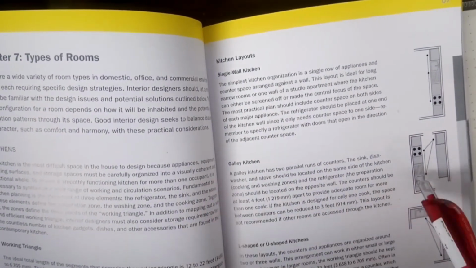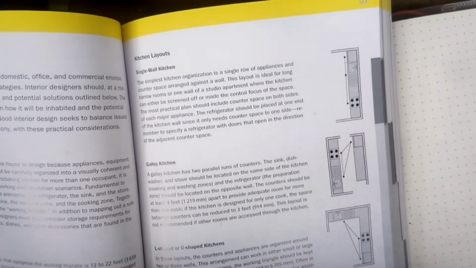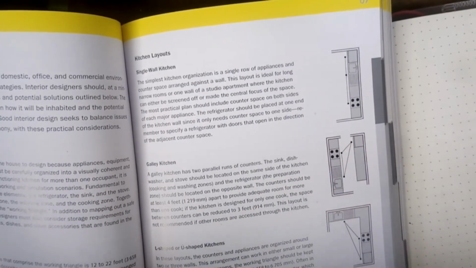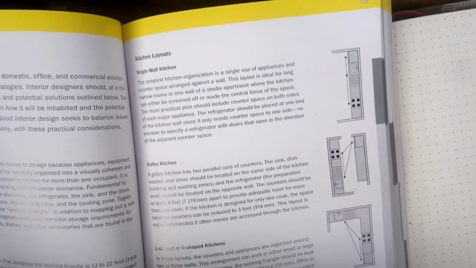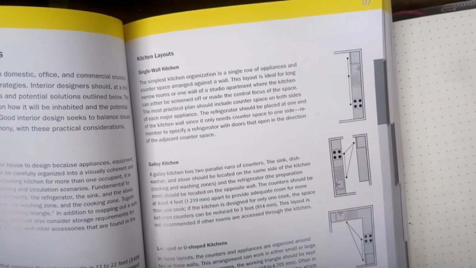Then you have what you call here, class, this is what you call the galley kitchen. Okay, so a galley kitchen has two parallel runs of counters. So the sink, dishwasher, and the stove should be located on the same side of the kitchen, and the refrigerator should be located on the opposite wall. The counters should be at least 1.2 meters apart to provide adequate room for more than one cook. If the kitchen is designed for only one cook, the space between counters can be reduced to 3 feet. This layout is not recommended if other rooms are accessed through the kitchen.